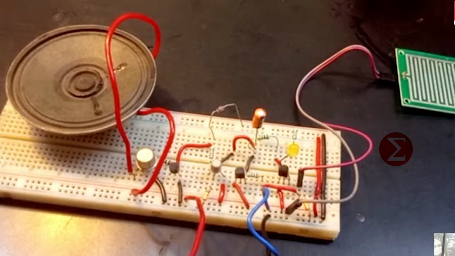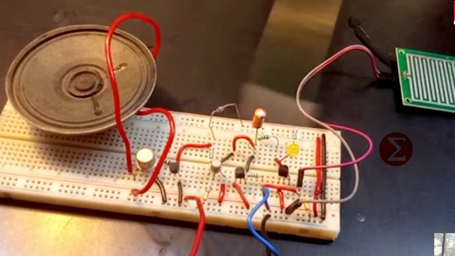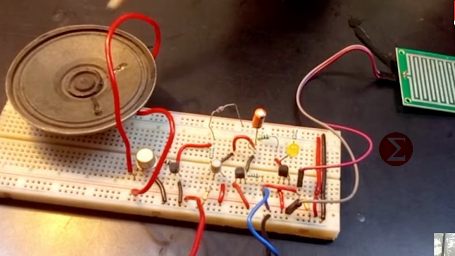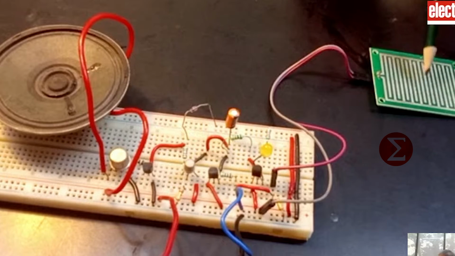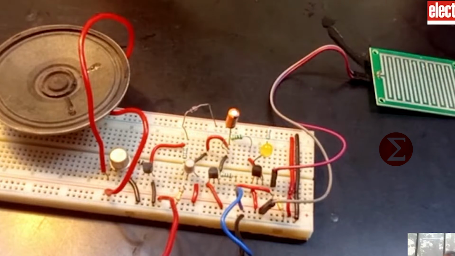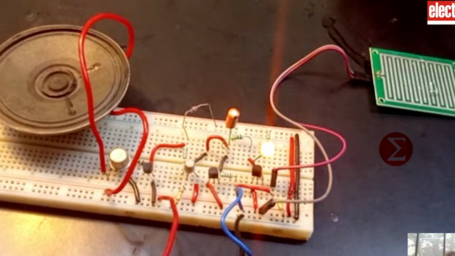Let us see the demonstration of this project. This is the prototype of the circuit. Power supply is connected already. On putting 1 or 2 droplets of water on the sensor, you can see the LED glows and an audio sound is coming out from the speaker.